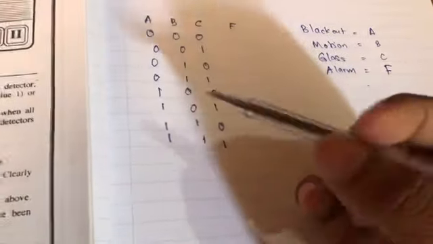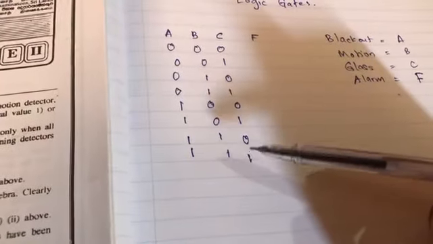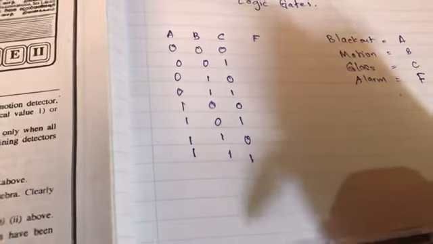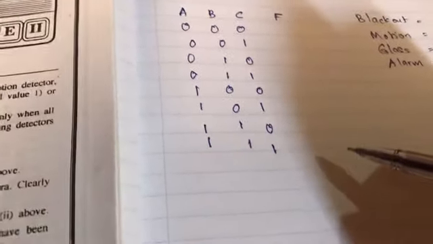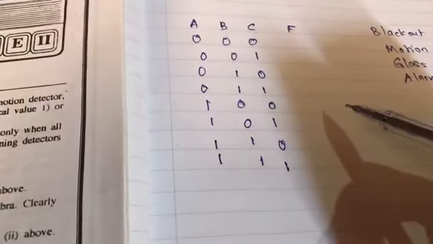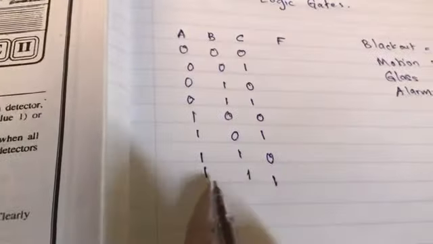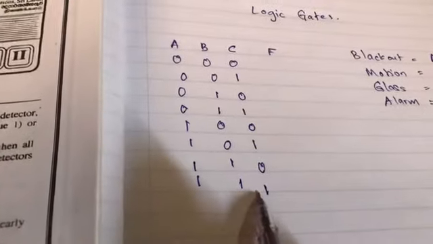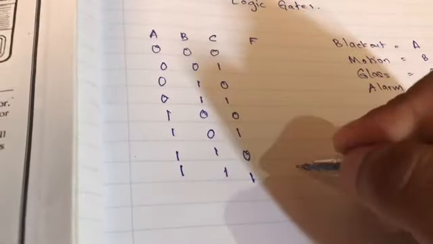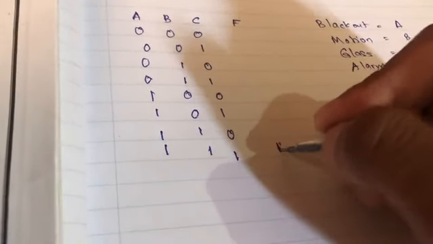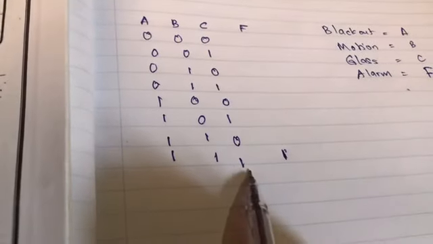So it says that all 3 of the detectors should be saying 1, right? All 3 of the detectors should be active simultaneously for the alarm to actually go off. So that only happens over here, all 3 detectors working. So that will be this. In the F column, which is the alarm column, we're going to write down 1 because it's going off when all 3 detectors are active, right?